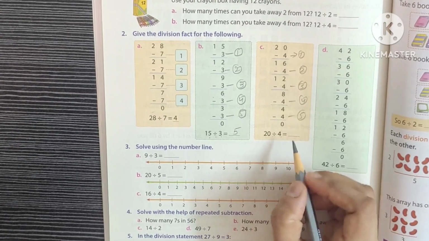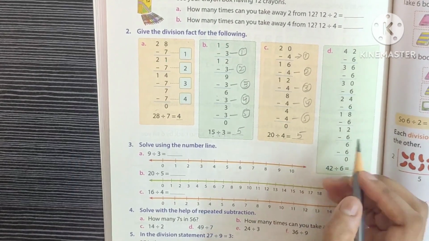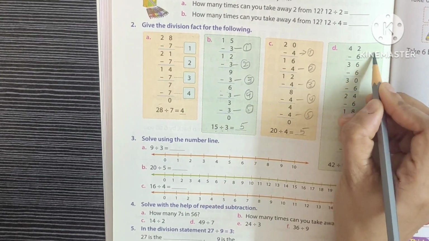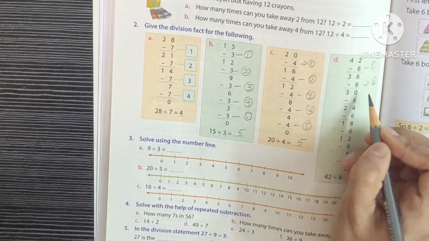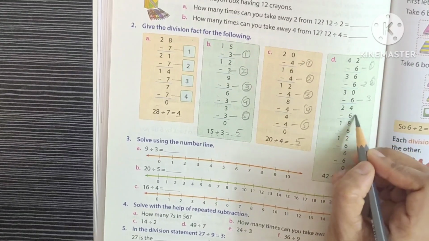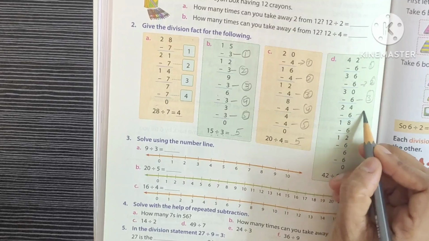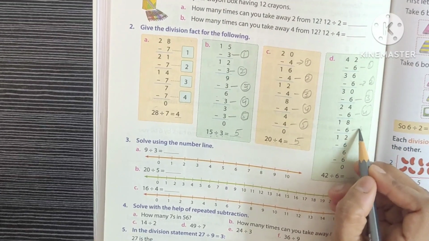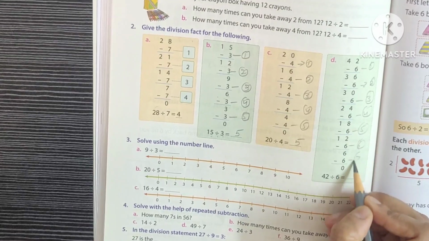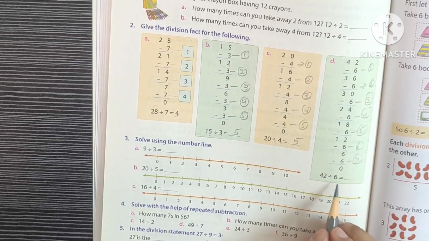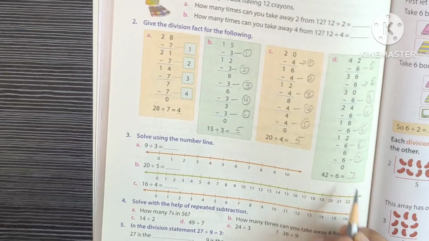20 divided by 4 is 5. 42 divided by 6 is 7.